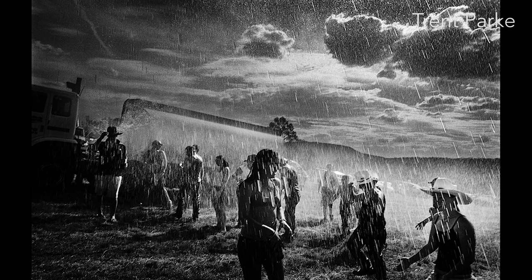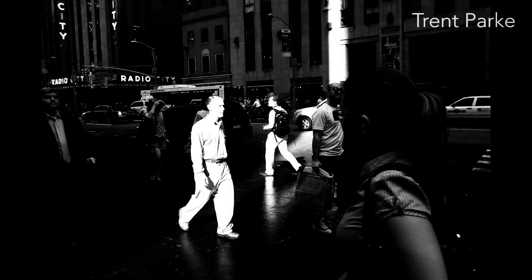Finally, I'll leave you with a mention of an Australian photographer named Trent Park, whose exposures are anything but correct. Instead, his early work takes an incredibly creative approach to extreme contrasts of light, with extraordinary and sometimes spooky effect.